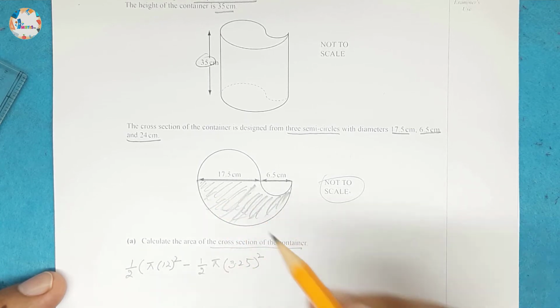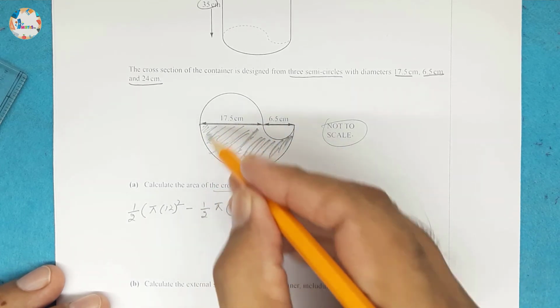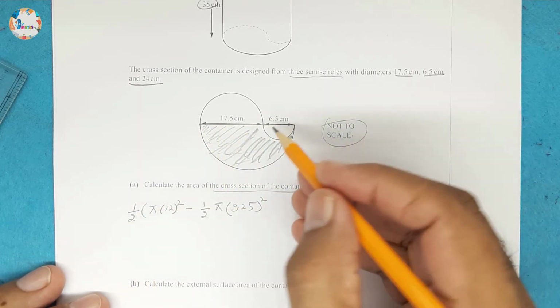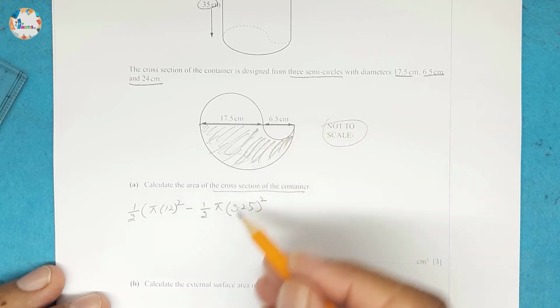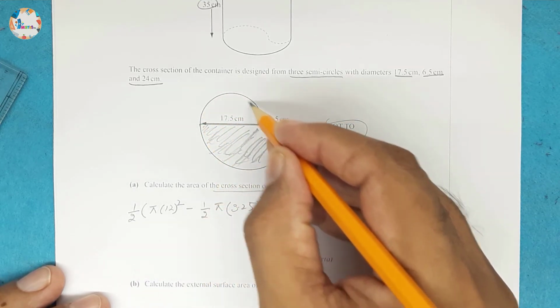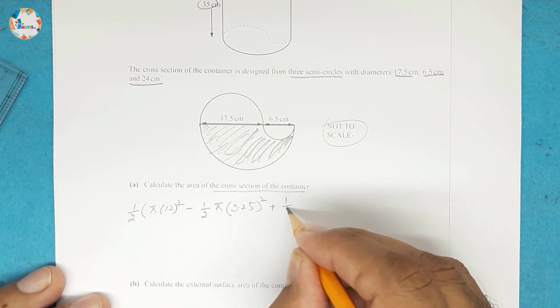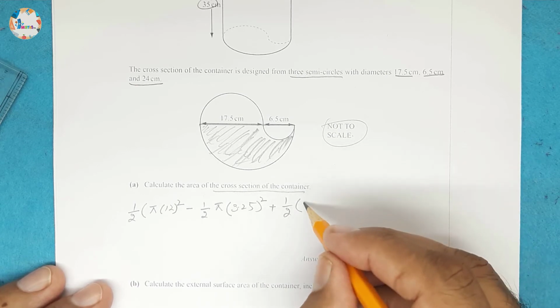So what we have done, we have taken this complete semicircle, and subtracted this unshaded portion, which is this one. Now additionally we will add this area, so that is plus 1/2 into pi r squared.